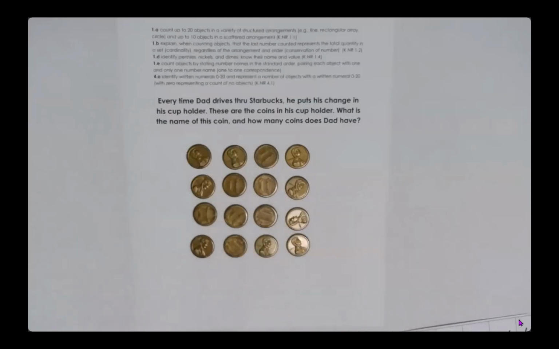This states that every time Dad drives through Starbucks, he puts his change in his cup holder. These are the coins in his cup holder. What is the name of this coin and how many coins does Dad have?